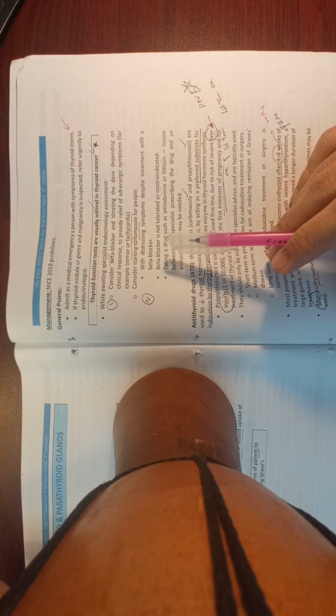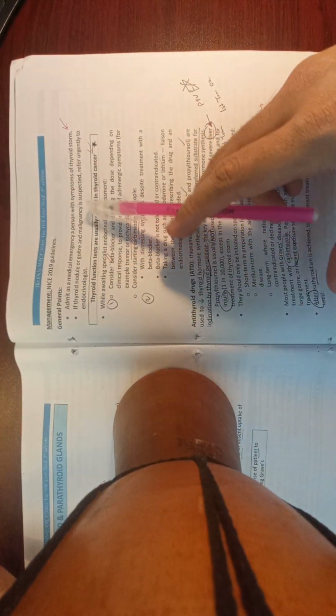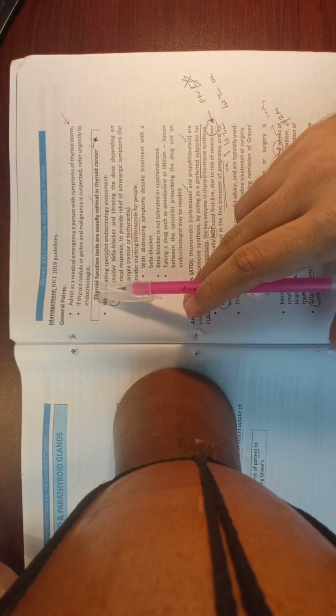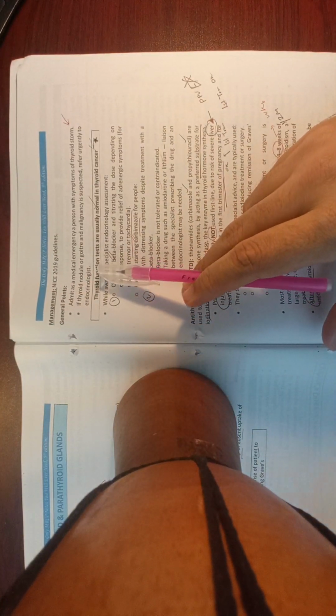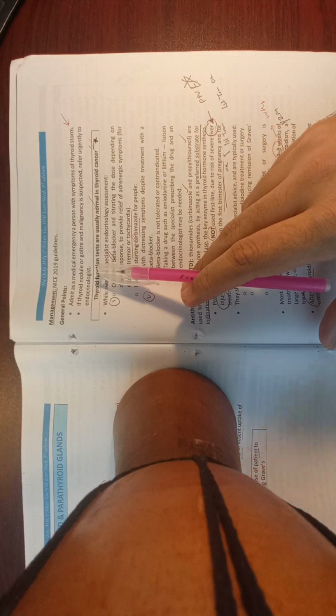Thyrotoxicosis management: admit as a medical emergency a person with symptoms of thyroid storm. If thyroid nodule or goiter and malignancy is suspected, refer urgently to an endocrinologist.